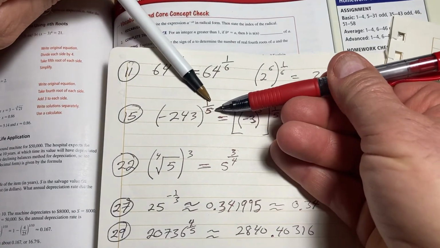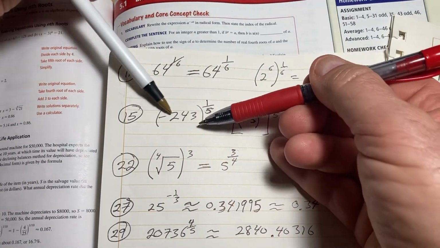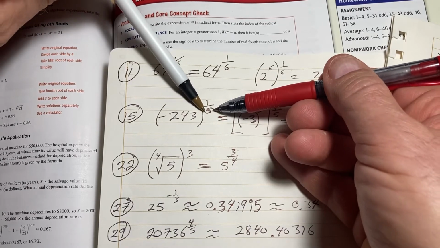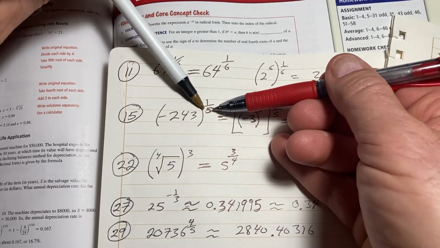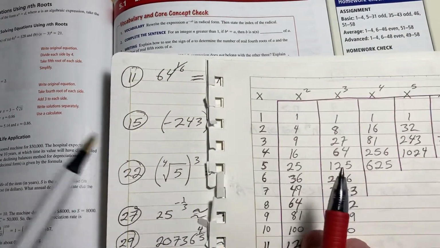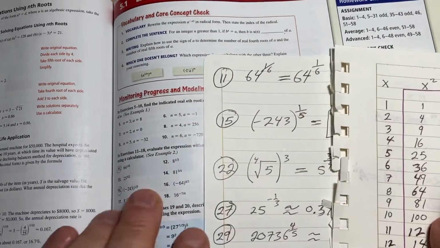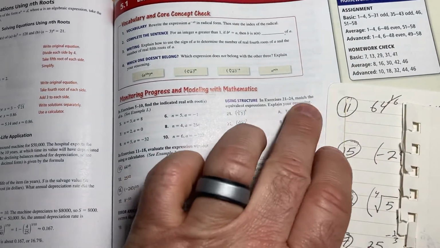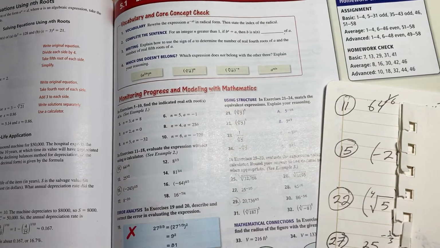If this was an even number, you would get no real root. Okay. If that was a 2 or a 4 or 6 or 8 or 10 or 12 or 14 or 16, you would get no real root. You'd get some imaginary answers. Okay. Next, let's go to question 22. Match the equivalent expressions. Explain your reasoning.